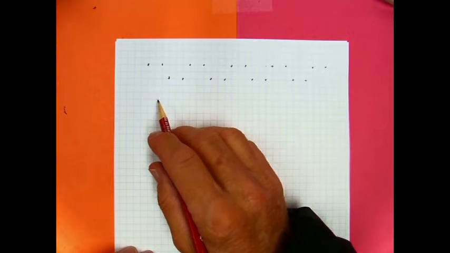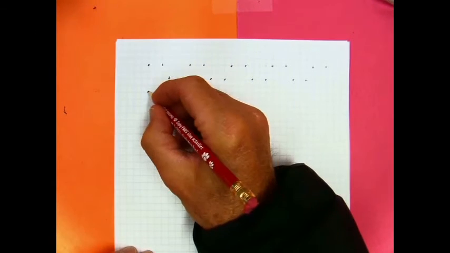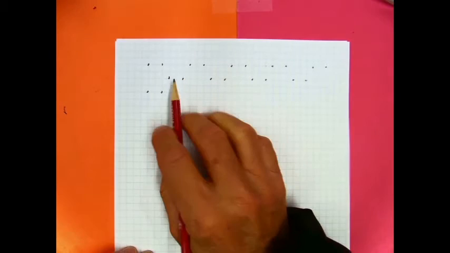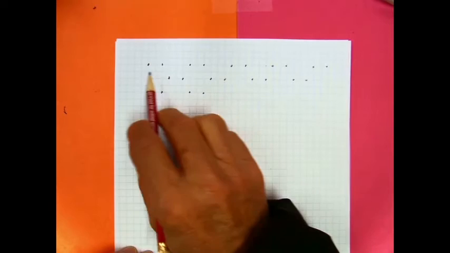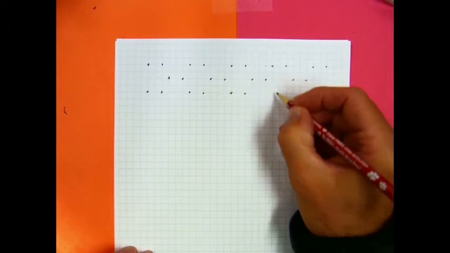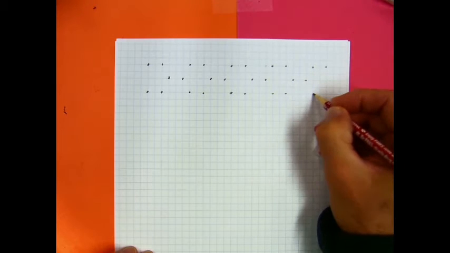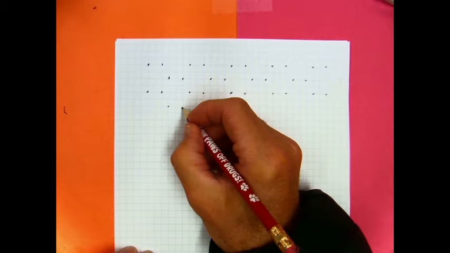Now we're going to repeat this pattern. Repeating the pattern is a little bit easier. I'm just going to take this point and go below. So I'm going to finish this first row now all the way across. I can do that pretty quickly. And then I'm going to finish the second row going all the way across.